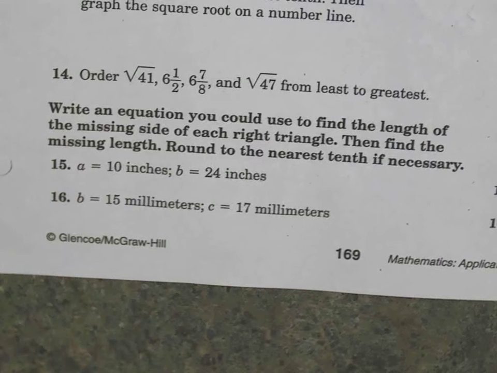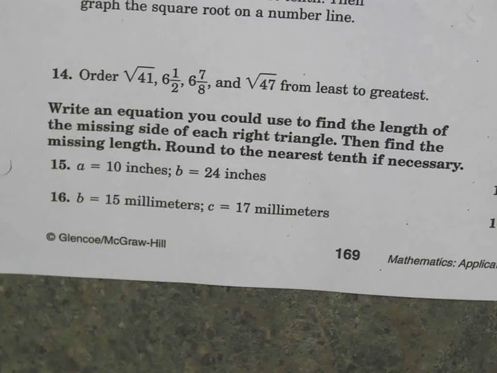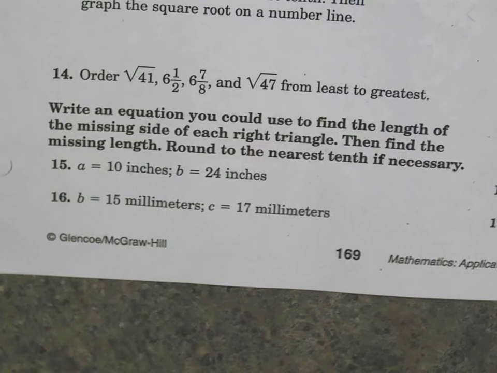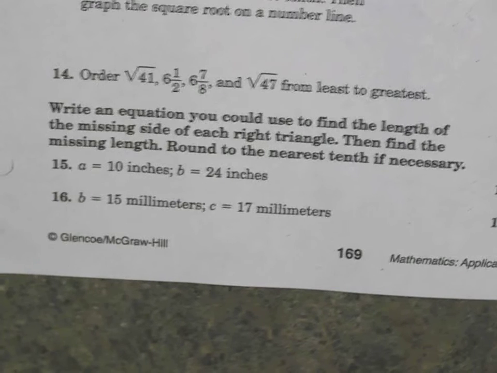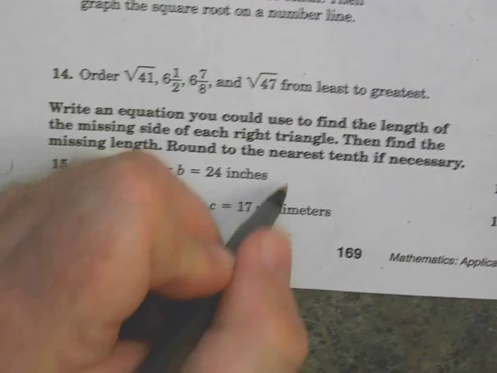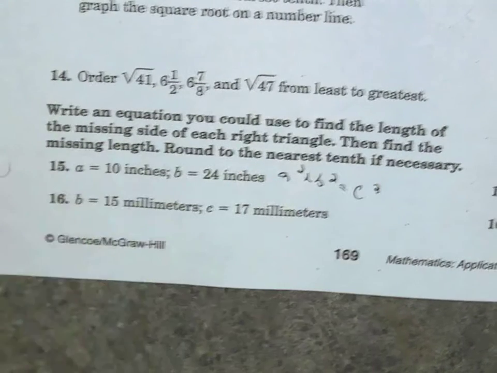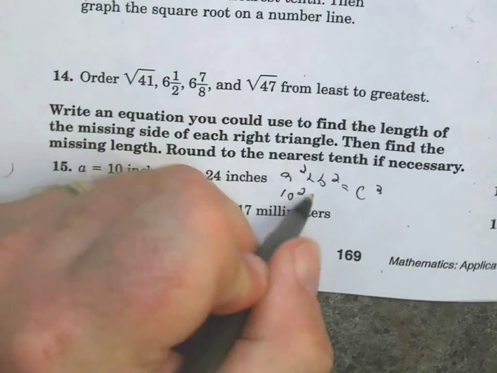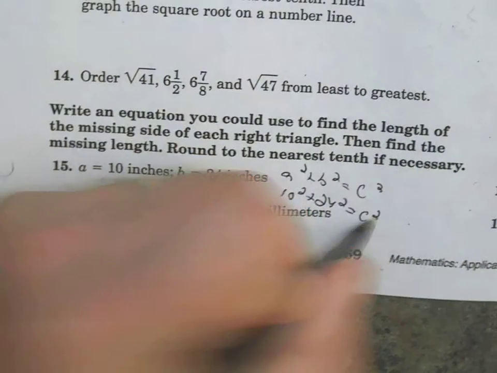Now, taking a look at questions 15, 16, it says write an equation to find the length of the missing side. Now, this is just like we had done the harder section a smidge ago. A squared plus b squared equals c squared. 15. A squared plus b squared equals c squared. Gonna definitely need some help. 10 squared plus 24 squared equals c squared.